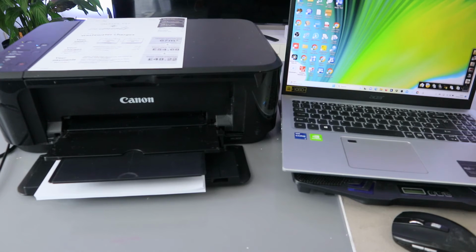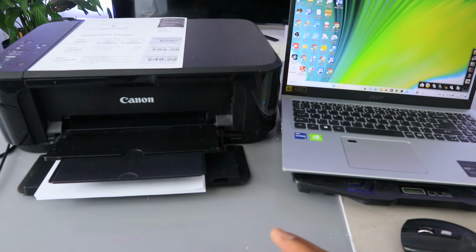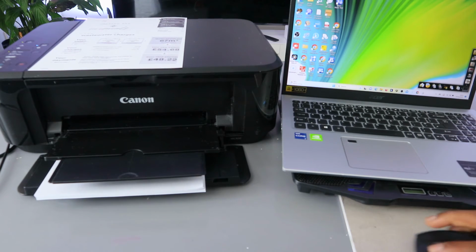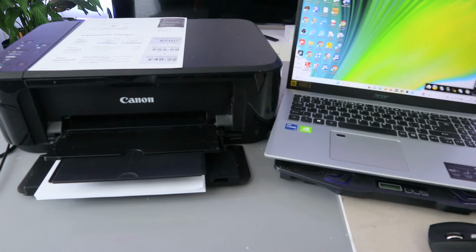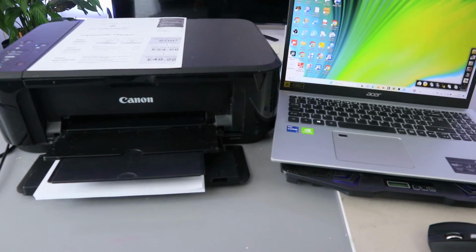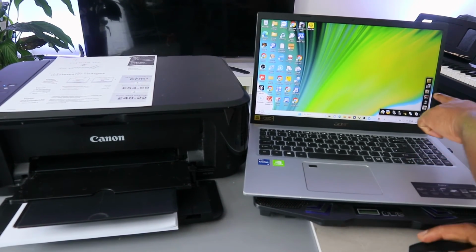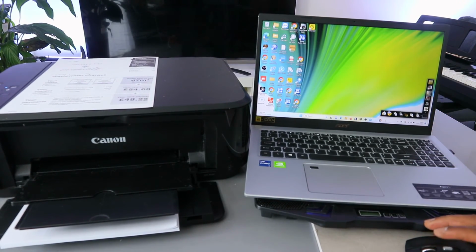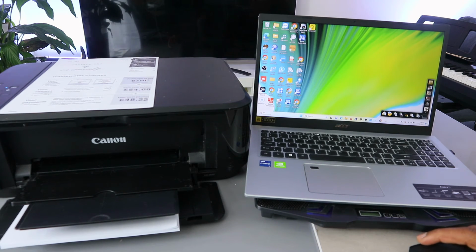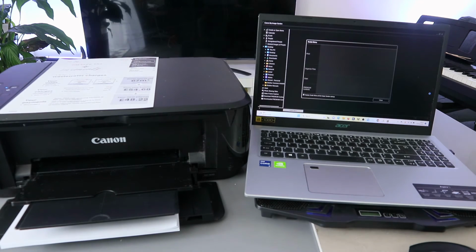So we need to go to Image Garden. If you are using HP, then you go to the HP Smart App. If your printer is Epson, then you go to Epson Smart Panel. My printer is Canon, so we need to go to Canon Image Garden. The next thing to do is select the document you want from the Image Garden. Go and select the Image Garden from the laptop, and wait for the Image Garden to open. So now this is the Image Garden.